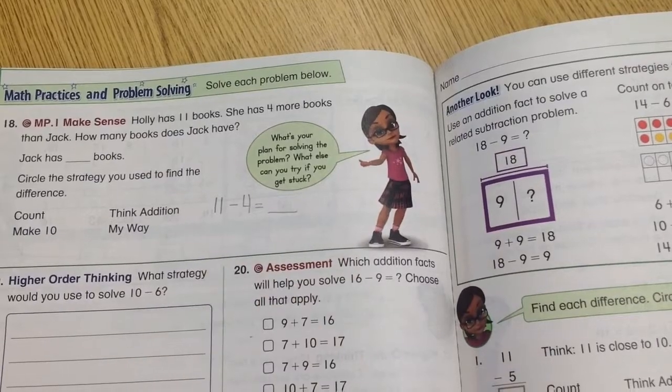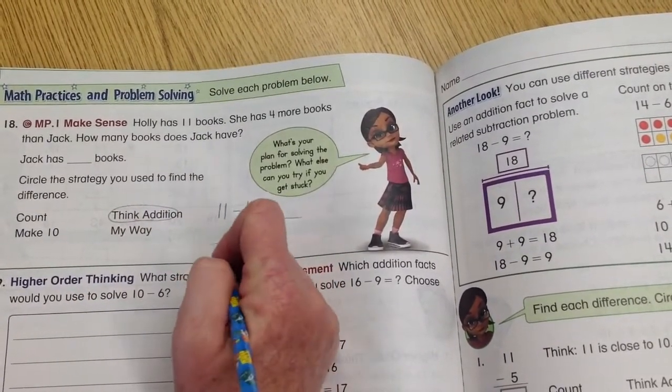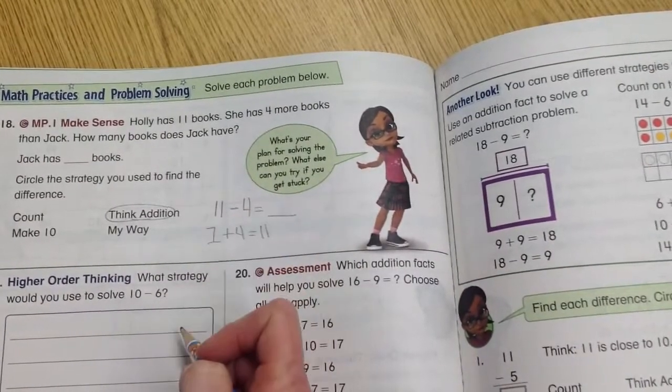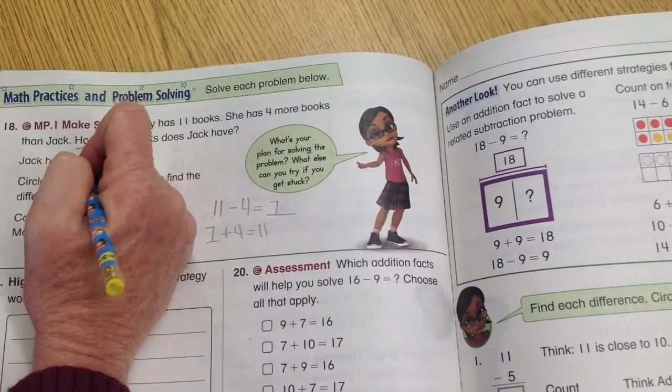So 11 take away 4. So I may think addition and think what plus 4 equals 11, and that answer is 7. So 11 take away 4 equals 7.